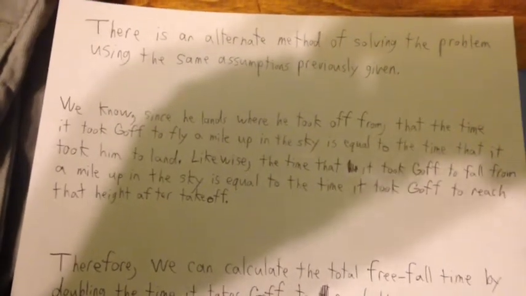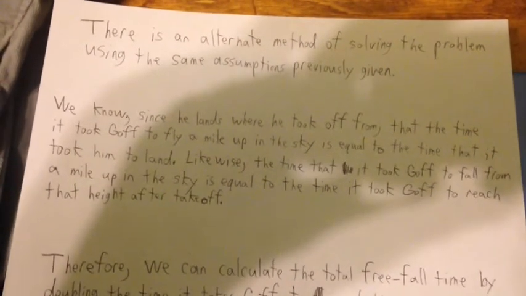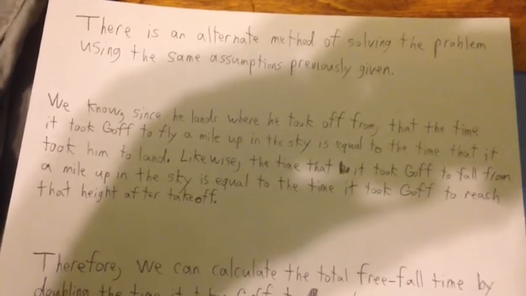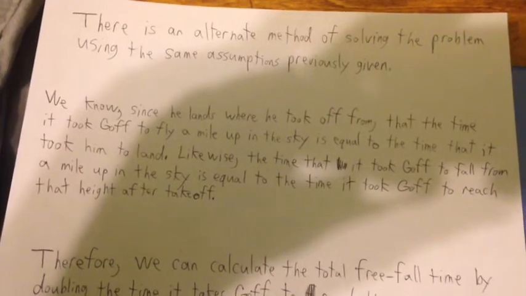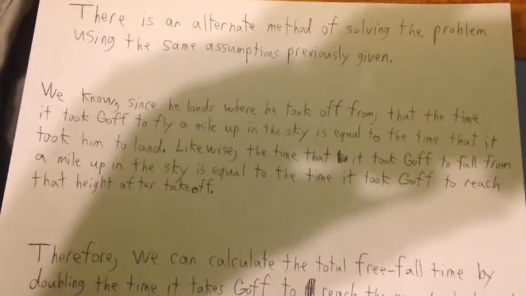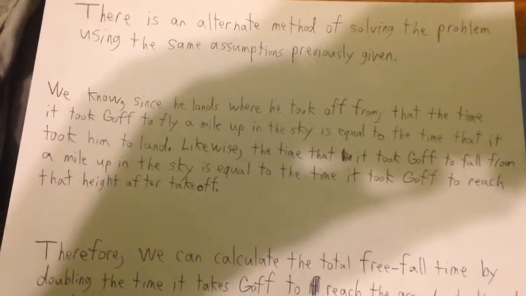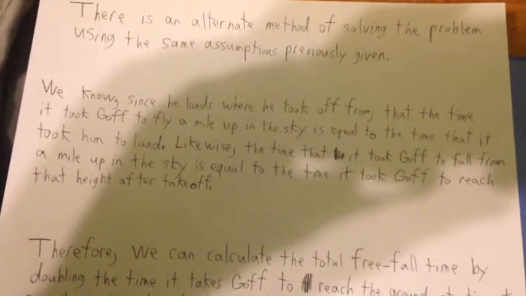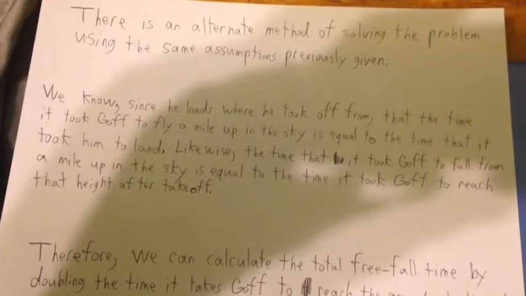There is an alternate method to solving the problem. We know, since he lands where he took off from, that the time it took Goff to fly a mile up in the sky is equal to the time that it took him to land. Likewise, the time that it took Goff to fall from a mile up in the sky is equal to the time that it took Goff to reach that height after takeoff.